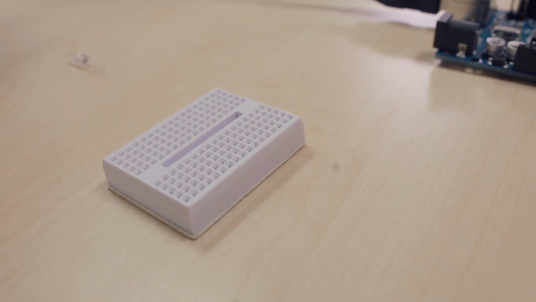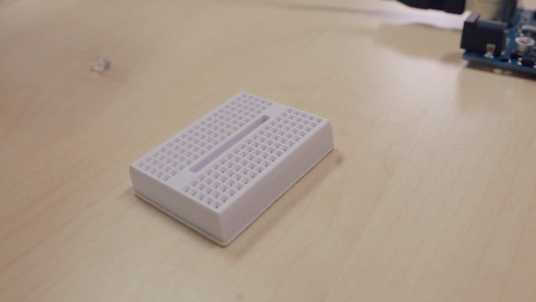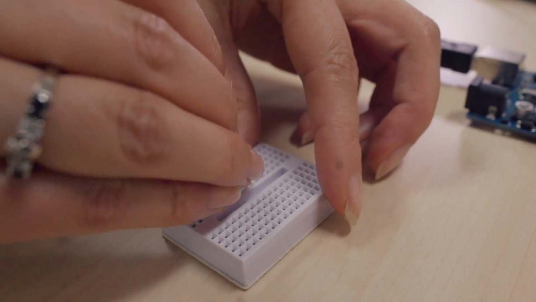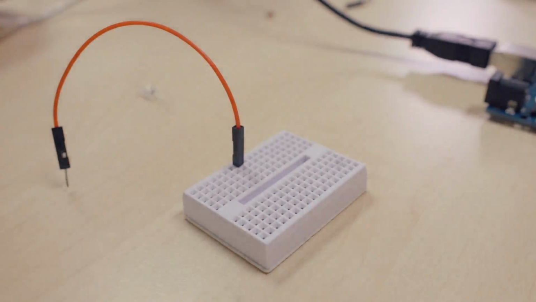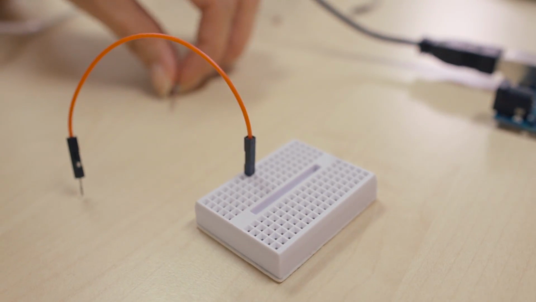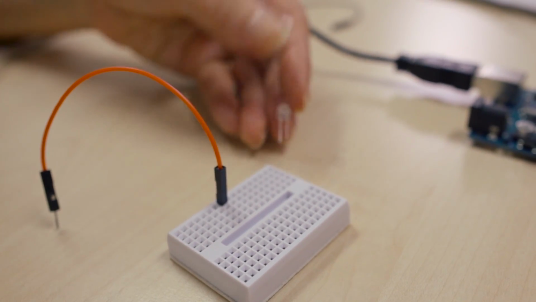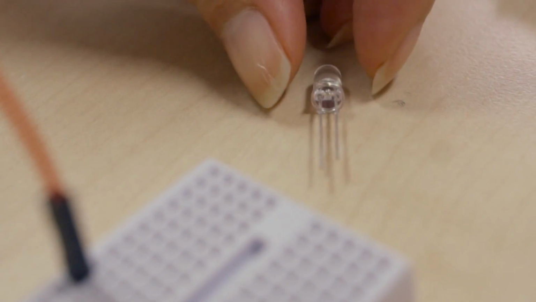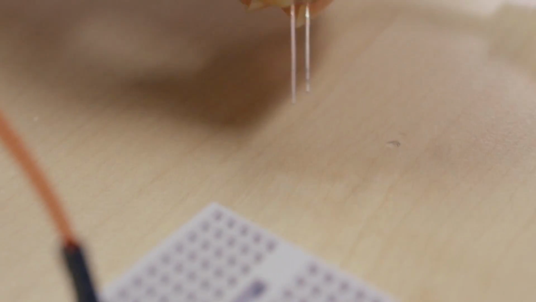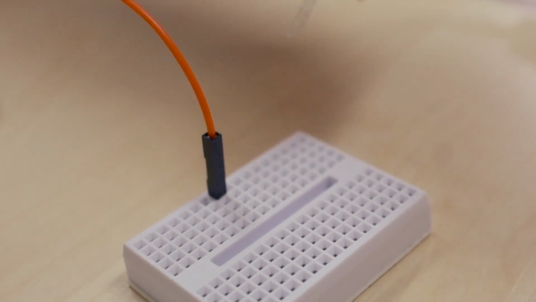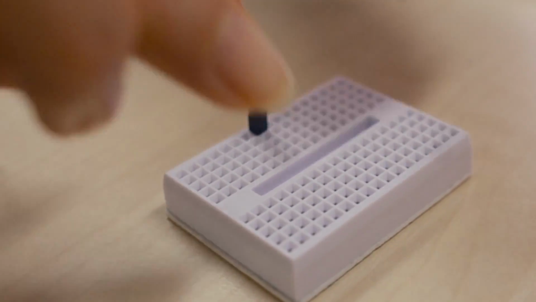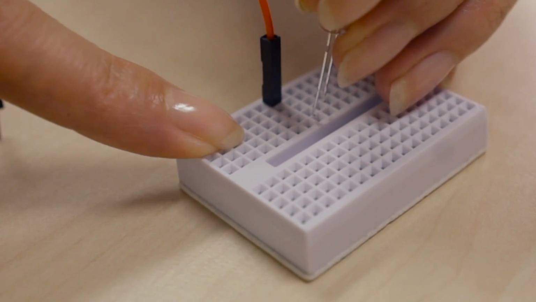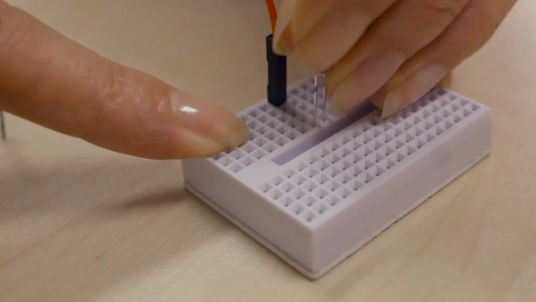First, I'm going to use this red wire. I'm using this red wire for power. And now the LED. As I told you earlier, the LED has 2 legs. You need to take the longer leg and connect it to this red wire here. You can put it anywhere on this row that connects to the red wire, like this.